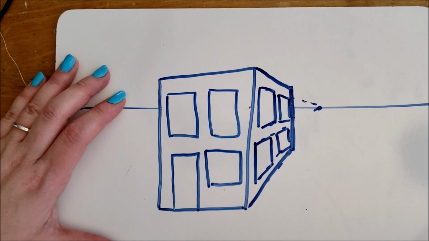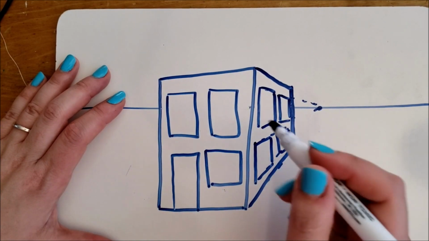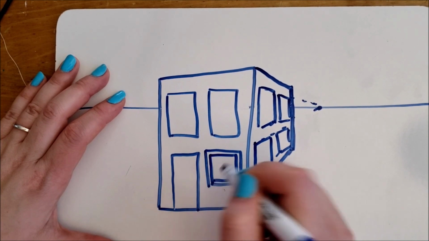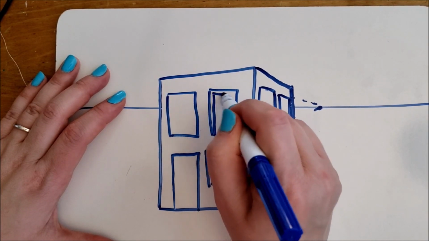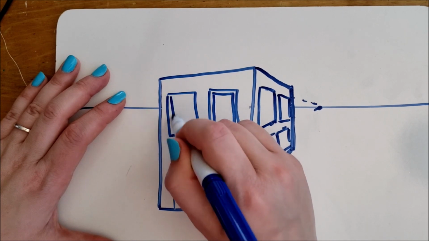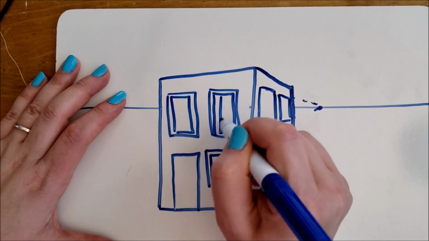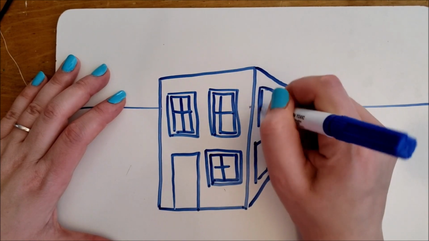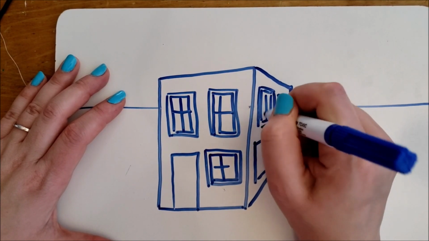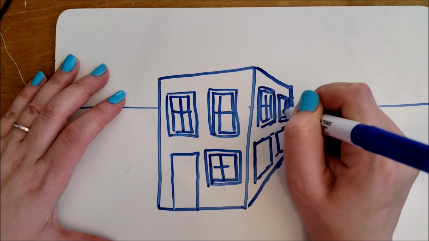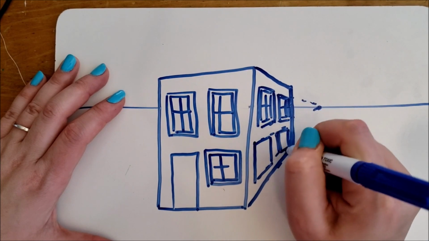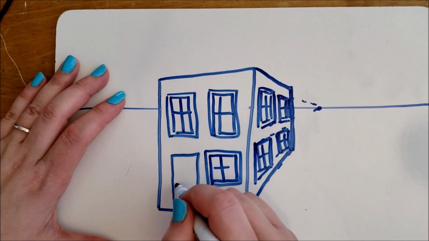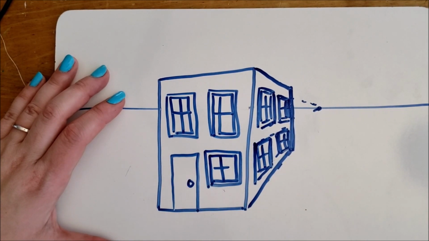All right, when you're drawing doors and windows, it's always good to go back and add some details. So maybe you're going to draw window frames. Maybe there's going to be panes of glass. And you could do the same, you just want to follow the angles. And then the door could have a doorknob.